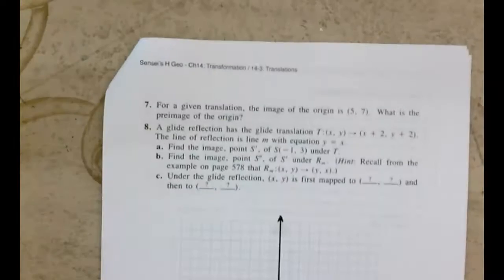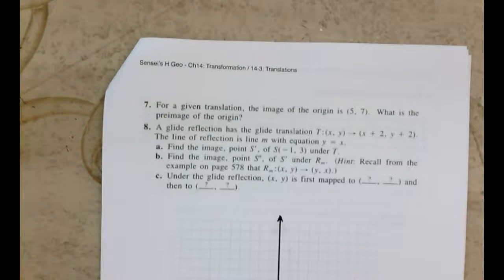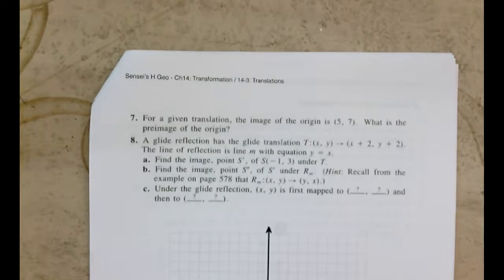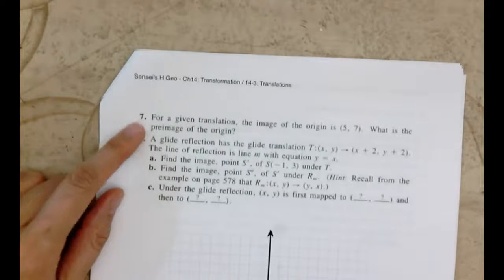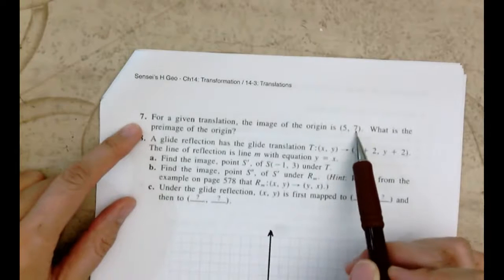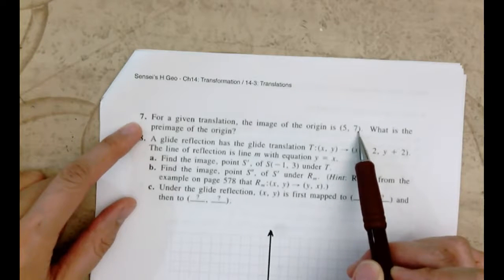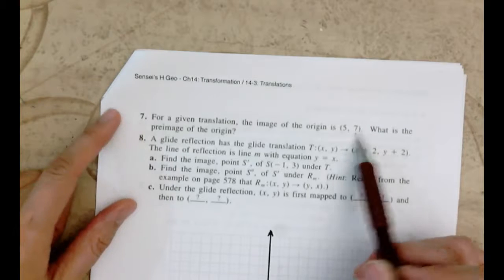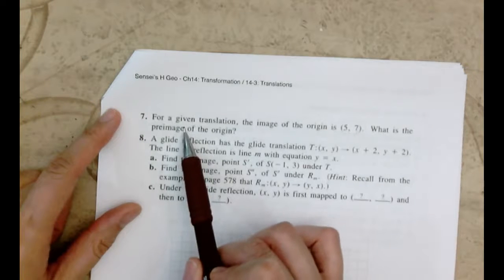Okay, and for a given translation, the image of the origin is 5, 7. What is the pre-image of the origin? So what this means is that after you do the transformation, the origin became this. So, using the same transformation, what is the pre-image of the origin? Are you confused?